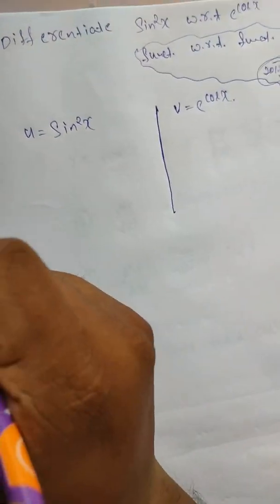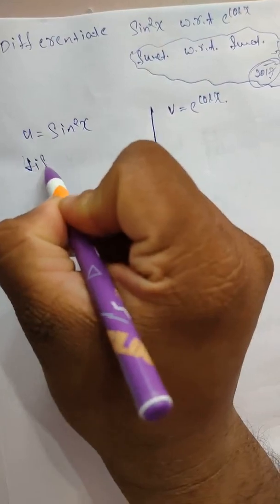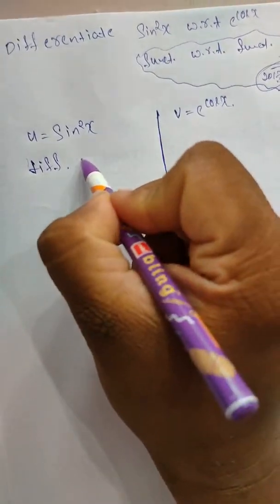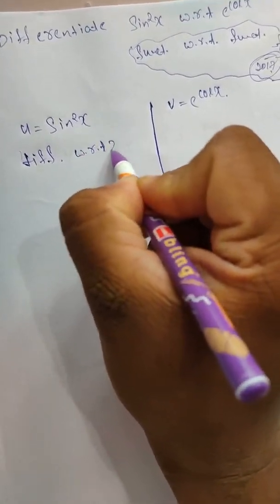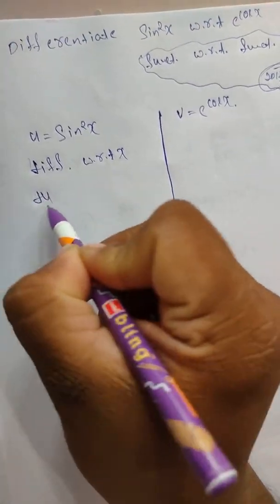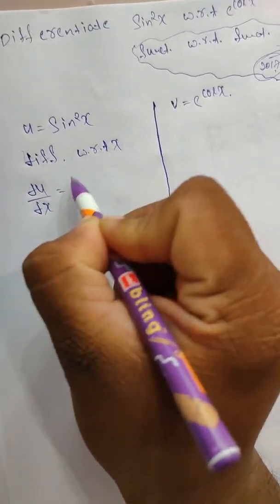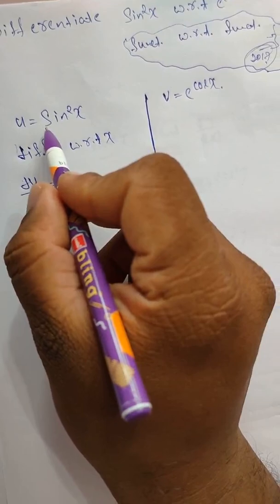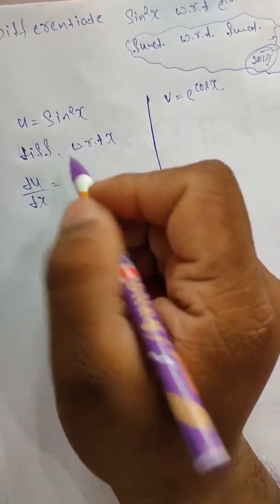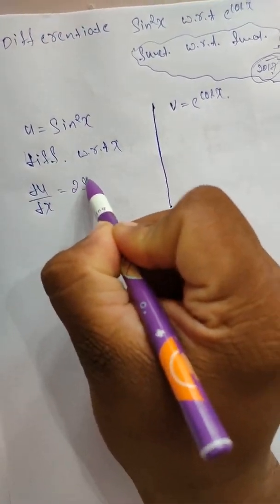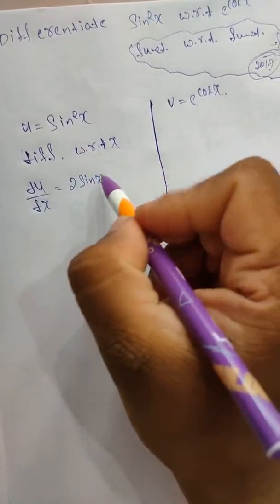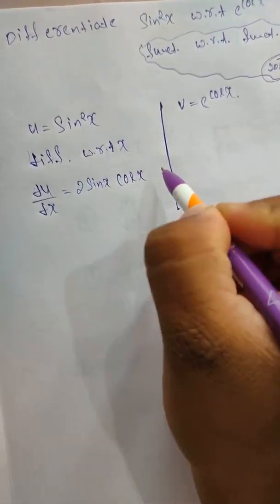Now we are differentiating these functions separately. Differentiate with respect to x, then du by dx is equal to, here you want to apply the differentiation of sin square x. This is a chain rule differentiation. The differentiation of sin square x is 2 sin x, and again the differentiation of sin x is cos x, so 2 sin x cos x.